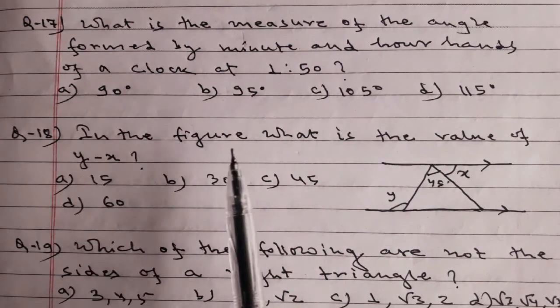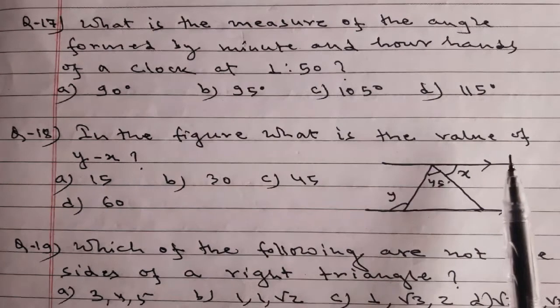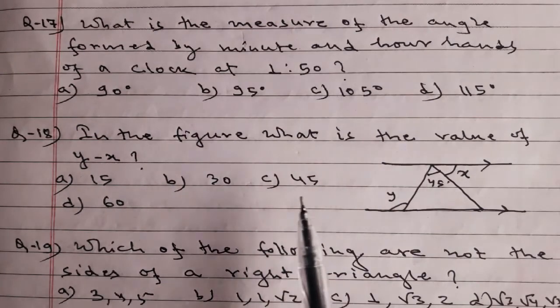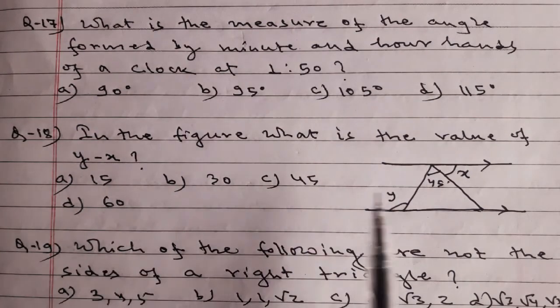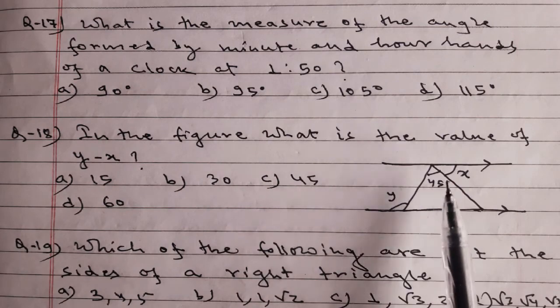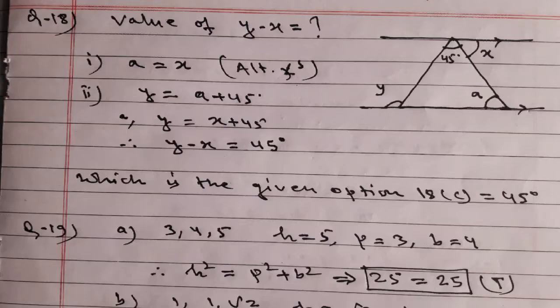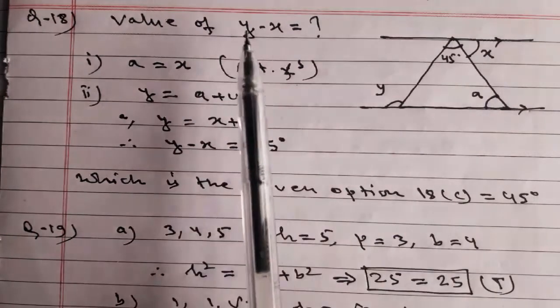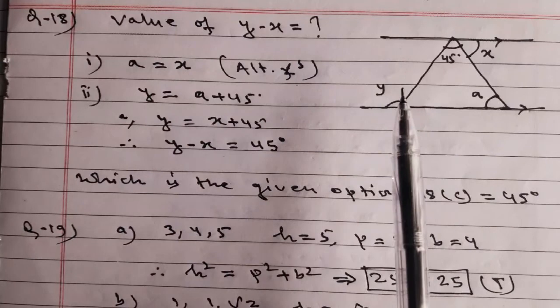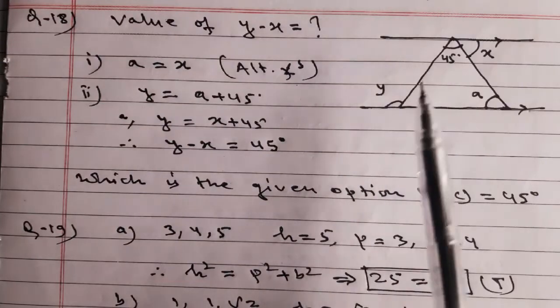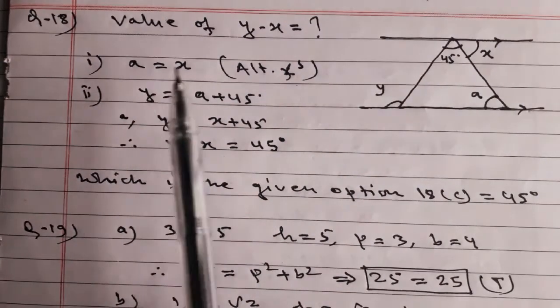Now question number 18. In the figure, what is the value of y minus x? We are given four options, A, B, C, D. So let's go to the solution of question number 18. From the figure, we have to find the value of y minus x. That means we have to find the difference between the two angles y and x.